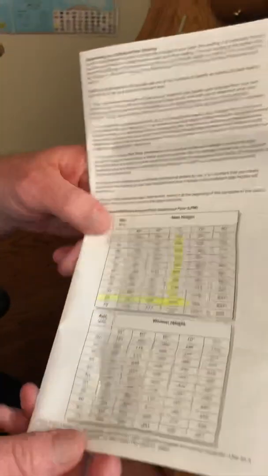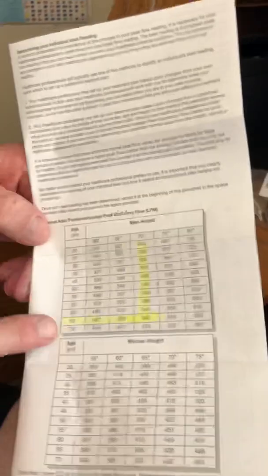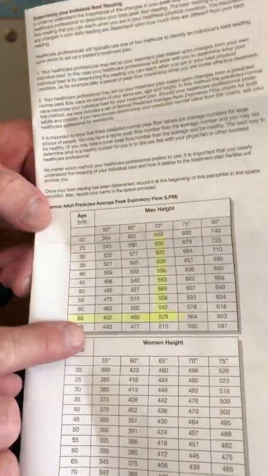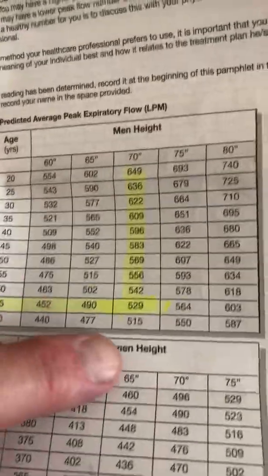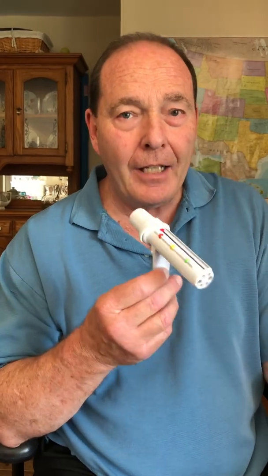I'm sure I'm a little bit older than you, and so in the pamphlet that you get, it gives your age. I'm going to have mine at 65, and as I go over here, I am 70 inches tall. My capacity for breathing should be 529. I know for a fact, because I've done this a couple times already, I am not up to 529. And part of that is because I've had pneumonia 3 or 4 times.